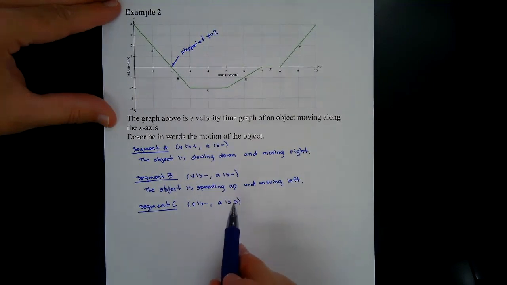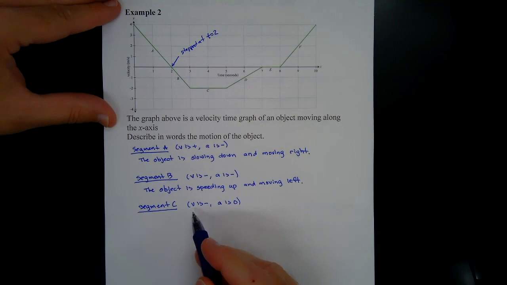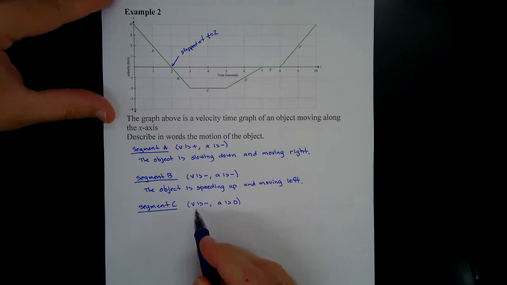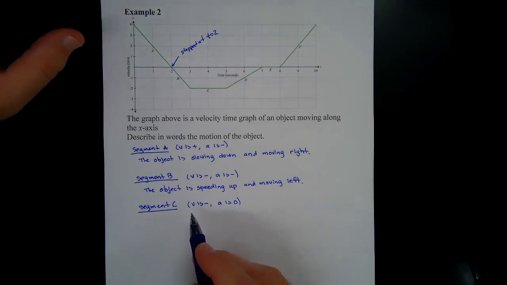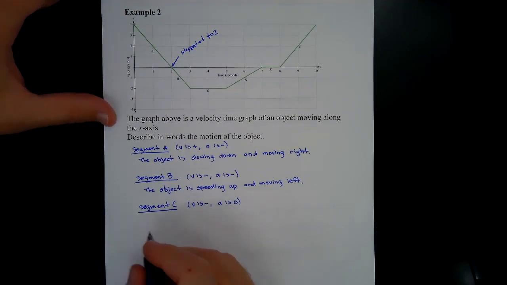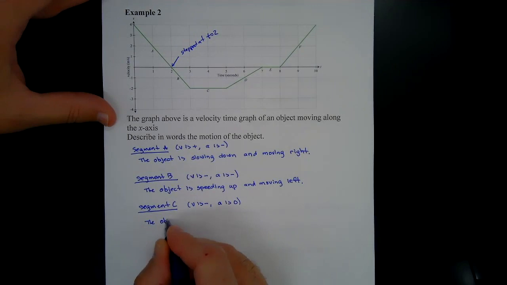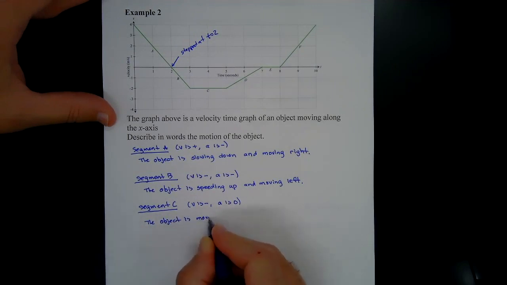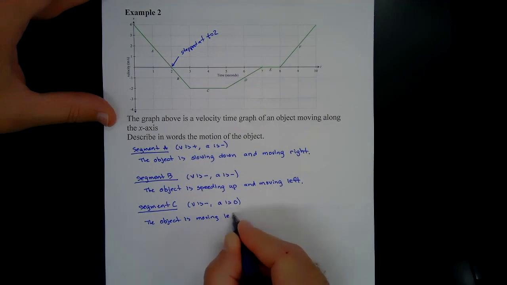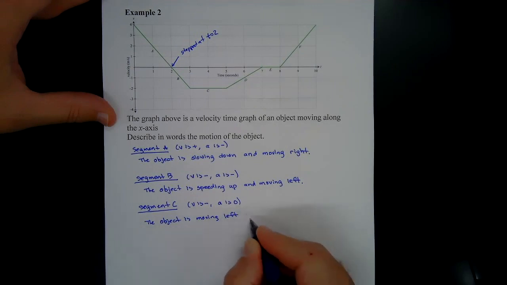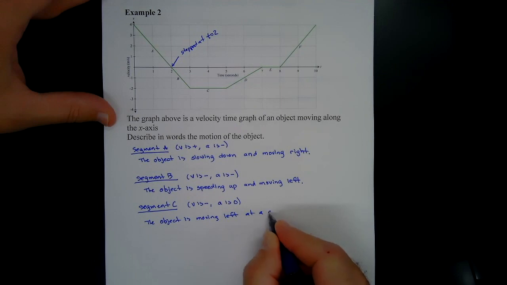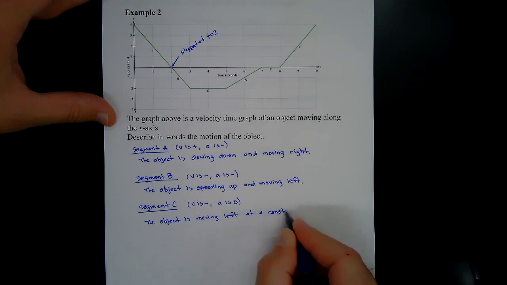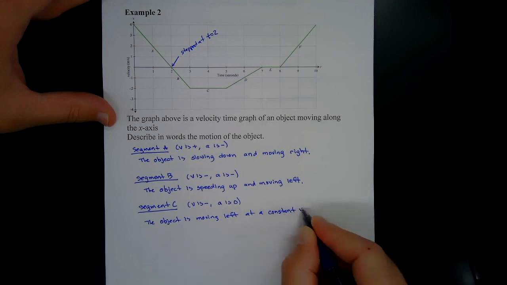Well, there's no acceleration, right? Which means we're not adding or removing to this velocity. So that means the velocity is staying the same and it's moving left. So we would say the object is moving left at a constant velocity.